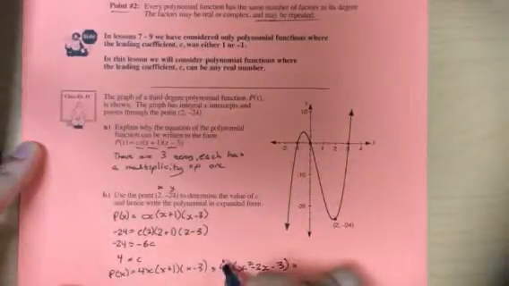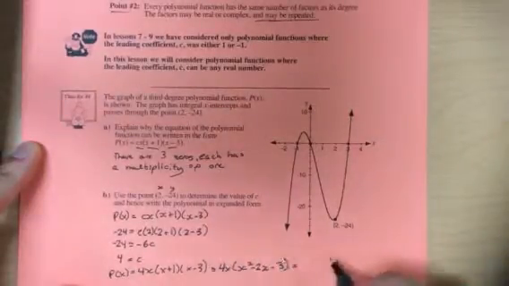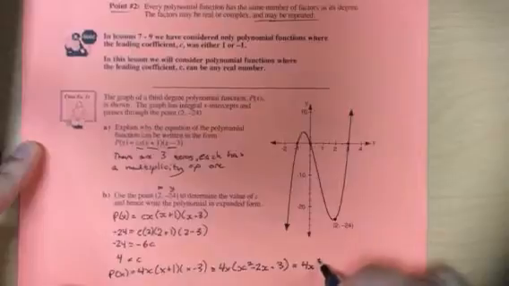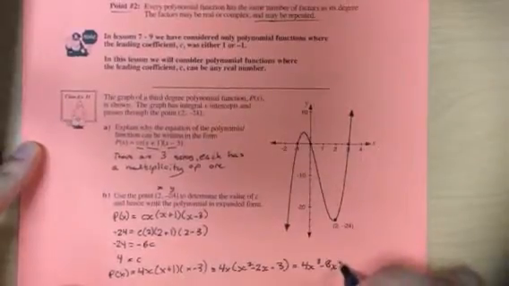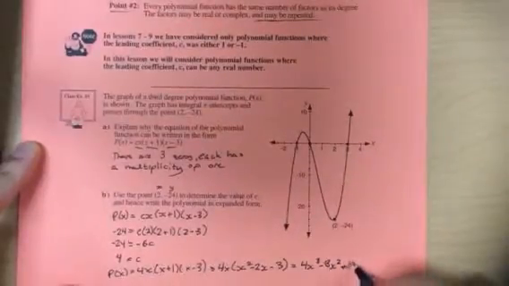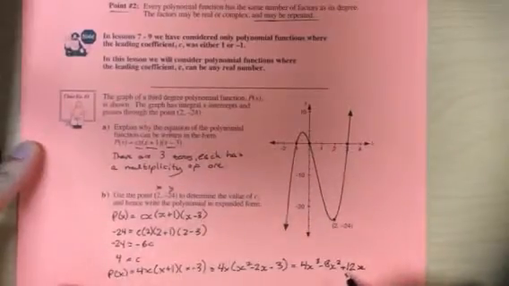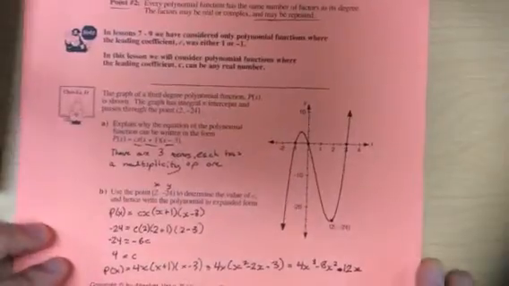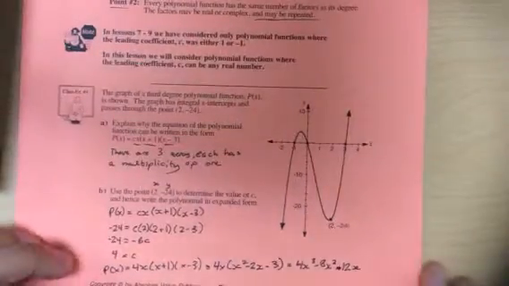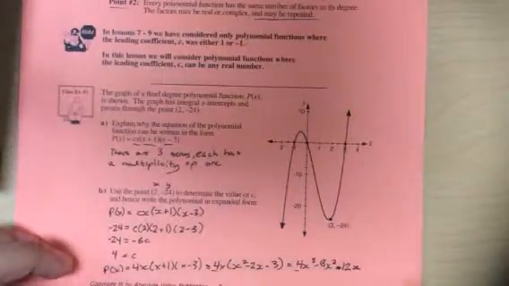And finally, if I distribute my 4x into each of these, I'm going to be left with 4x cubed minus 8x squared minus 12x. That should be a negative sign. All right. So there we have the leading coefficient as a 4.